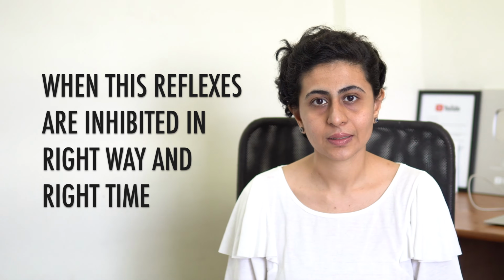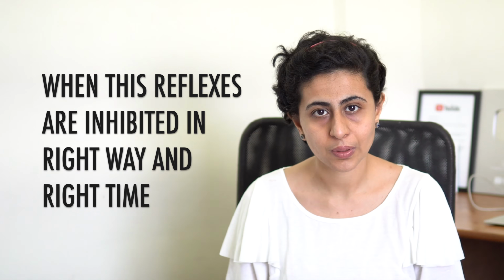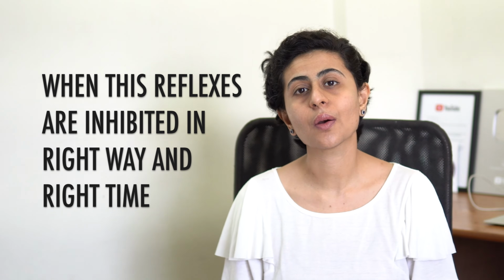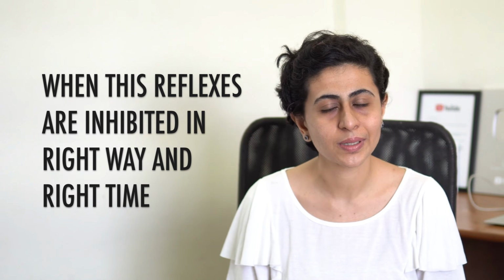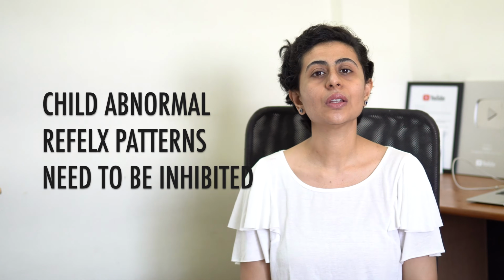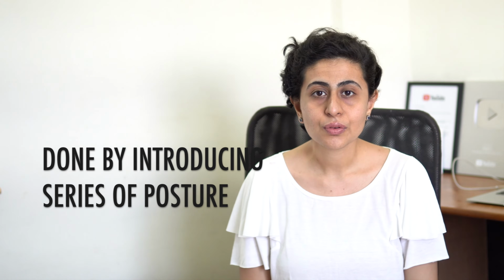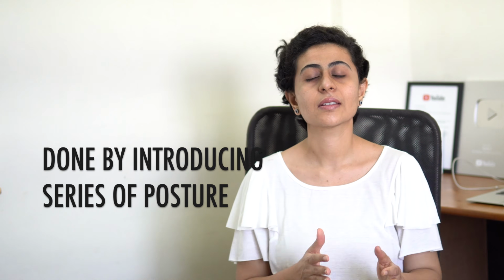These reflexes, when trained in the right way and when inhibited at the right time, allow a person to develop movement in a better way. That means when a child continuously shows the presence of some reflex patterns, these need to be inhibited at the right moment of time. This can be done by introducing various postures and certain groups of postures at a consistent period of time.